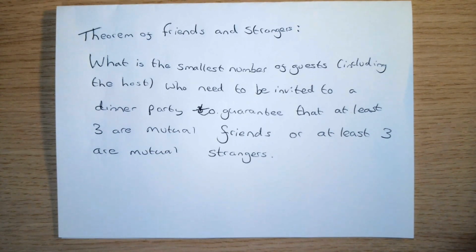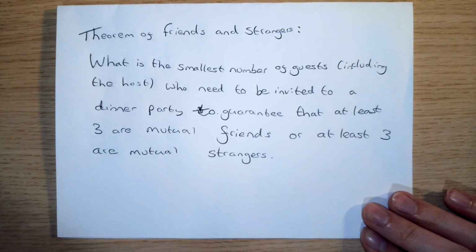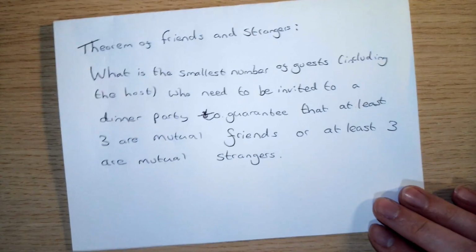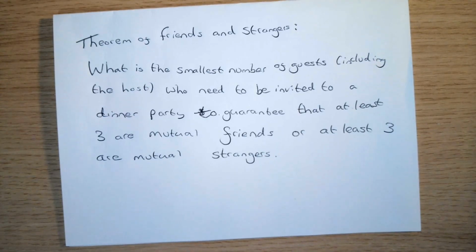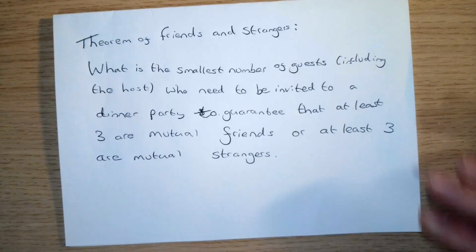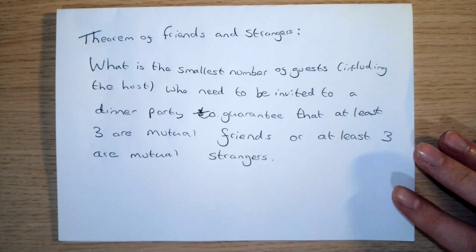What is the smallest number of guests, if you include the actual host themselves, that you can invite to a dinner party to guarantee that at least three people there are mutual friends, or at least three people there are mutual strangers? So it's asking what's the minimum number of people to be at a dinner party to guarantee that at least three of them are mutual friends, or at least three of them are mutual strangers.